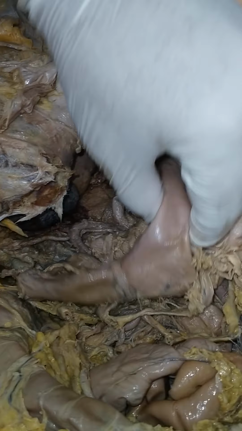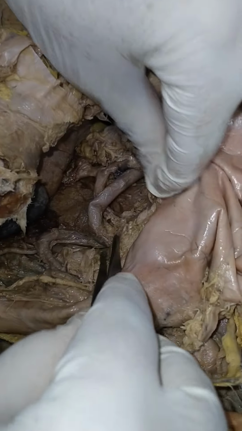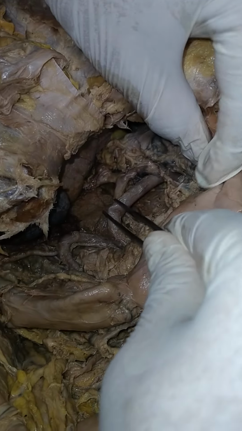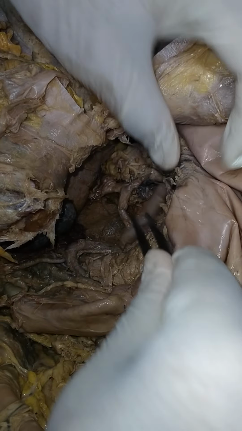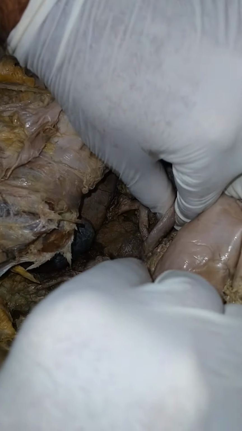At the level of the T12 vertebra, the descending thoracic aorta enters the abdomen and continues as the abdominal aorta. At the level of the intervertebral disc between the T12 and L1 vertebra, the celiac trunk arises from the abdominal aorta. The celiac trunk gives three branches. The one branch which goes towards the spleen is the splenic artery, which is tortuous, and the one artery going towards the lesser curvature of the stomach is the left gastric artery, and one more artery which is going towards the porta hepatis of the liver is the common hepatic artery.